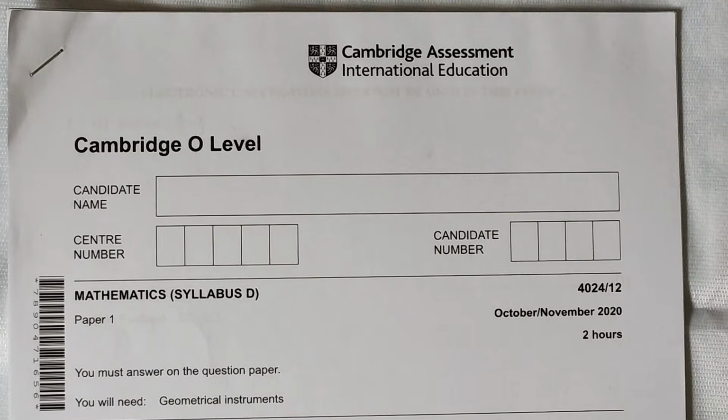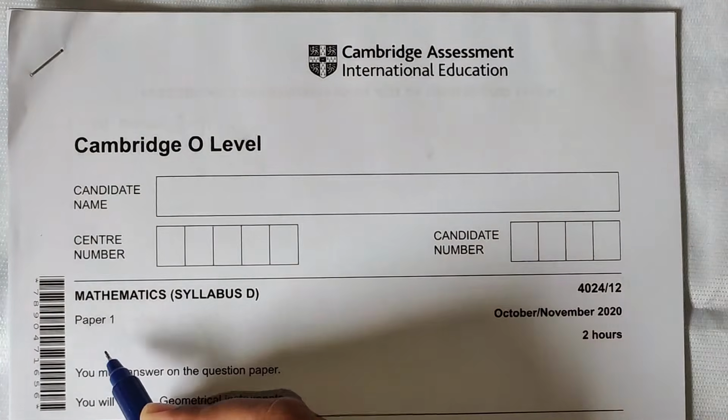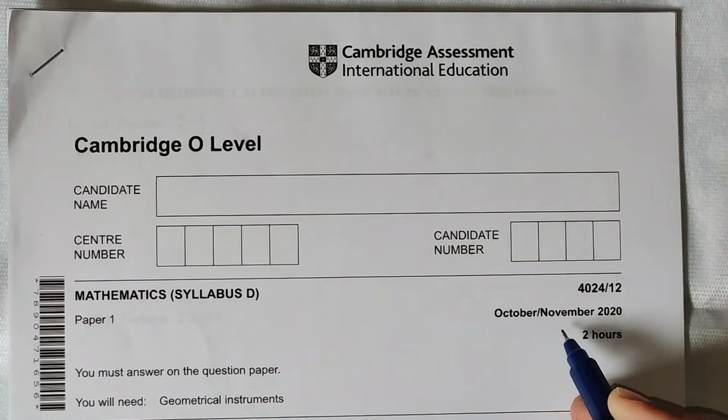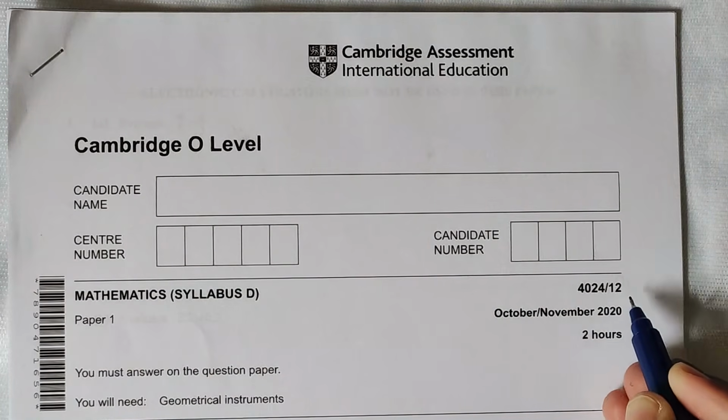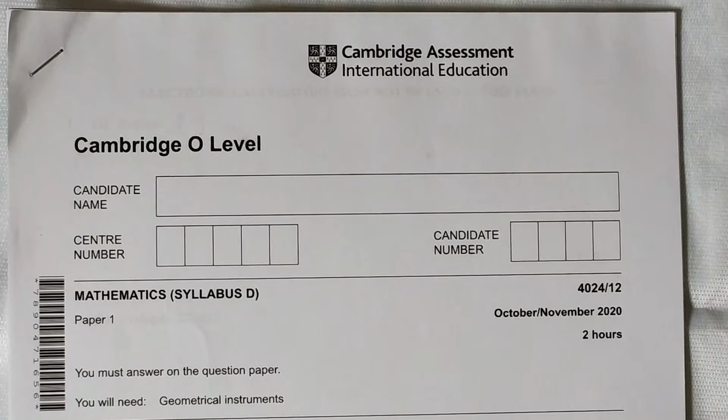Hello everyone, today we are going to solve O-Levels paper 1 in the session October-November 2020 paper 1-2. So let's begin with the first question.